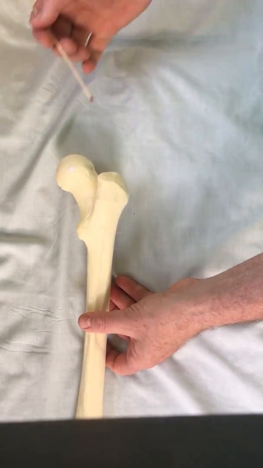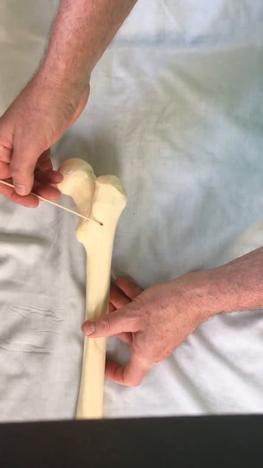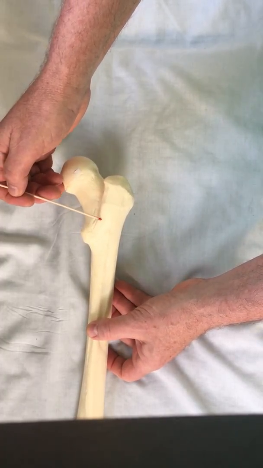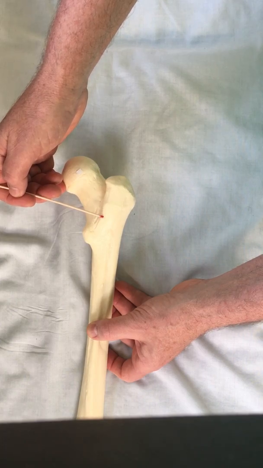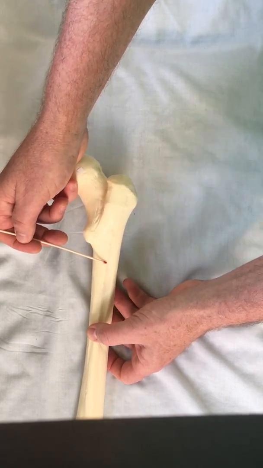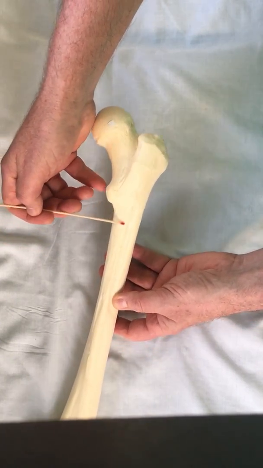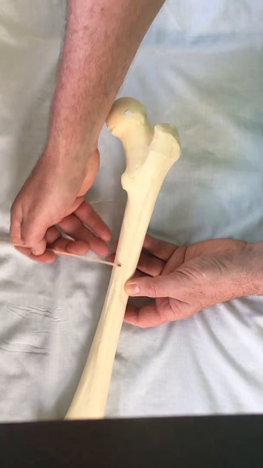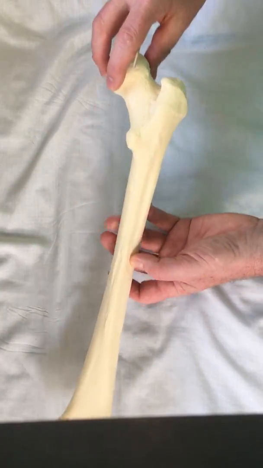Back looking at the posterior view, there's this roughened area over here called the gluteal tuberosity that runs from the intertrochanteric crest to the linea aspera. Linea aspera is a ridge that runs along the posterior midline of the femur.